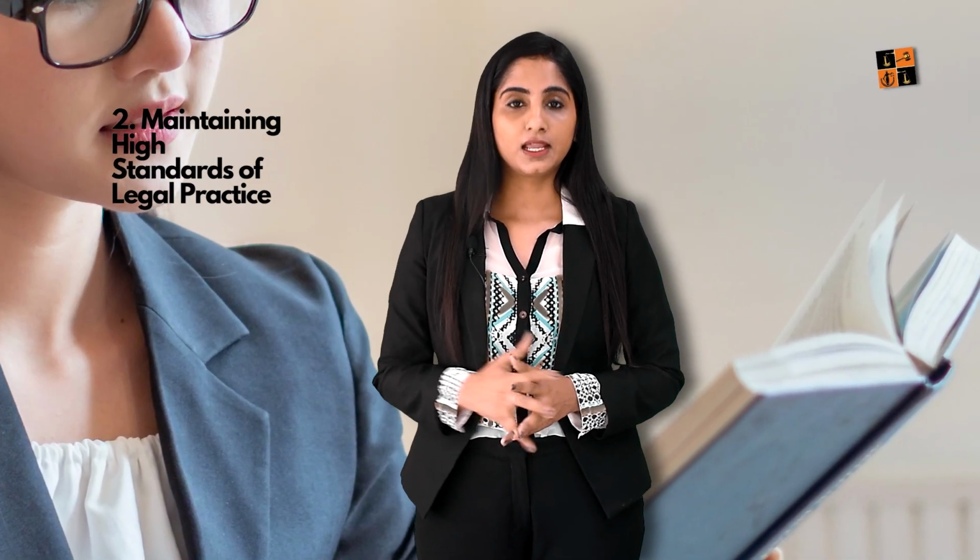Number 2, maintaining high standards of legal practice. By setting a rigorous standard for entry, the AOR exam helps maintain high professional and ethical standards among those practicing in the Supreme Court. This is crucial for the integrity and efficacy of the judicial process at the apex level.